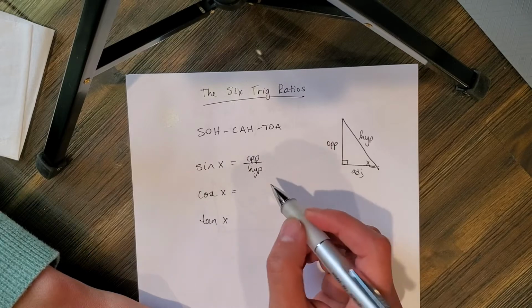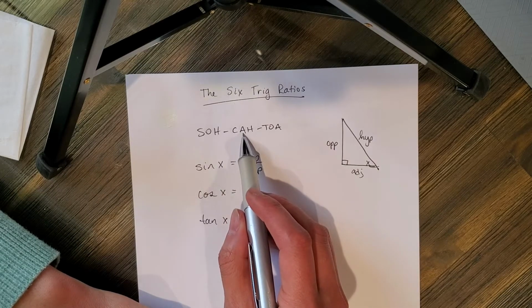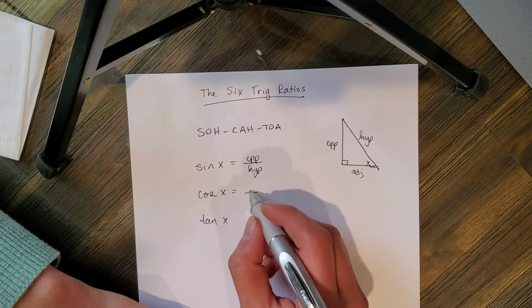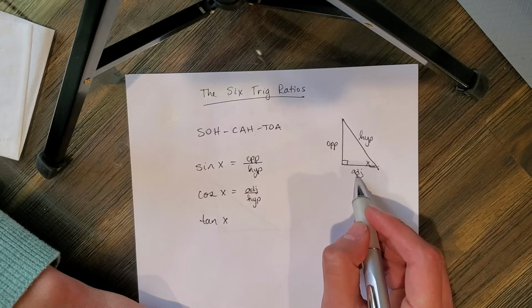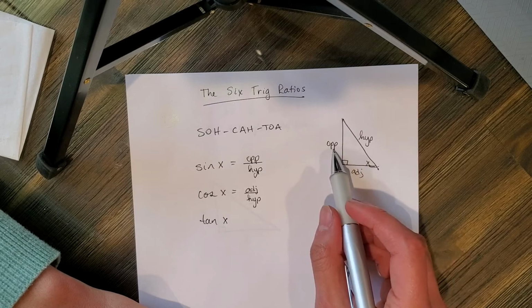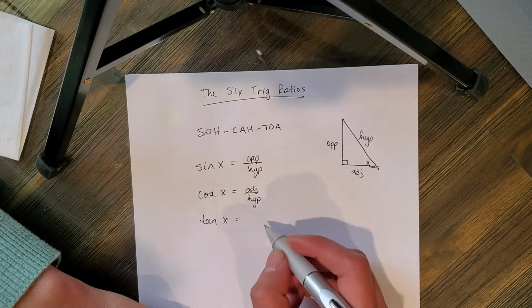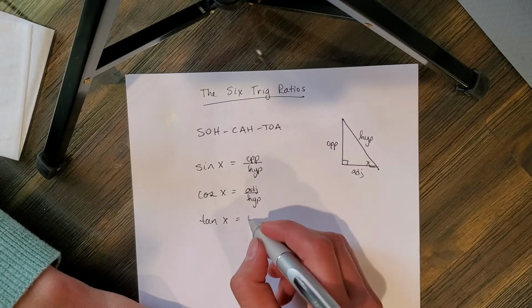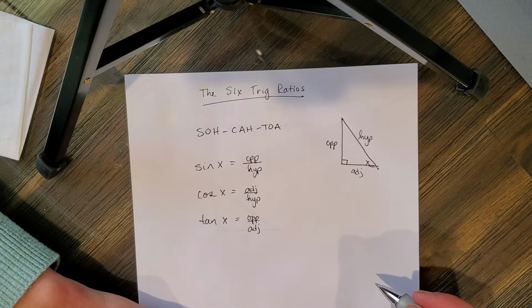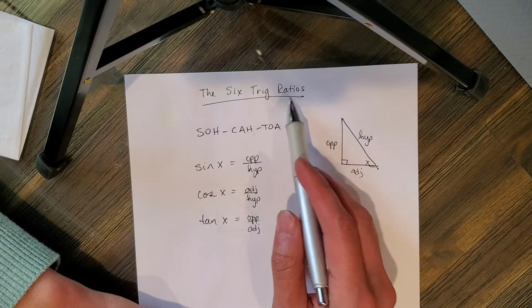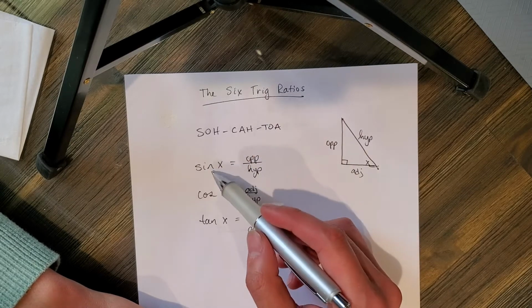What about cosine? That would be CAH. CAH is adjacent over hypotenuse. Sine would be opposite over hypotenuse. And then tangent would be TOA, opposite over adjacent. So those are the three basic trig functions or trig ratios. So we have SOH, CAH, TOA.